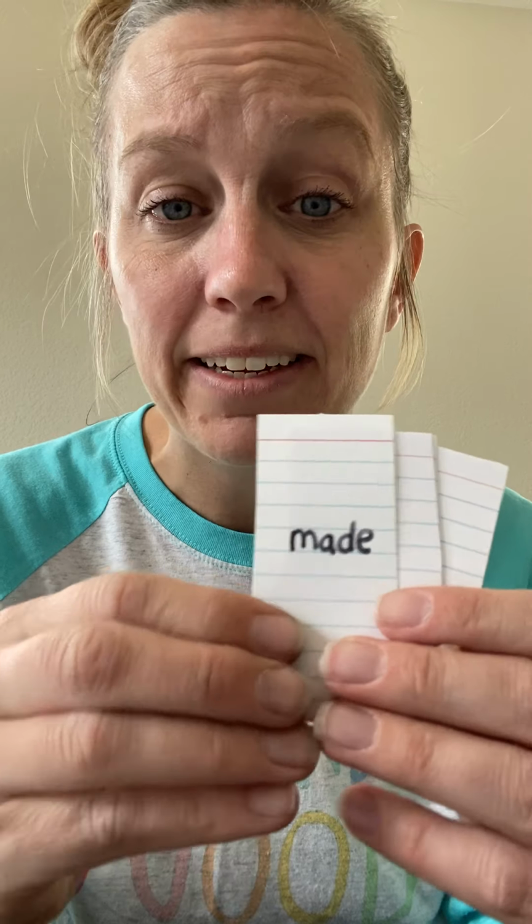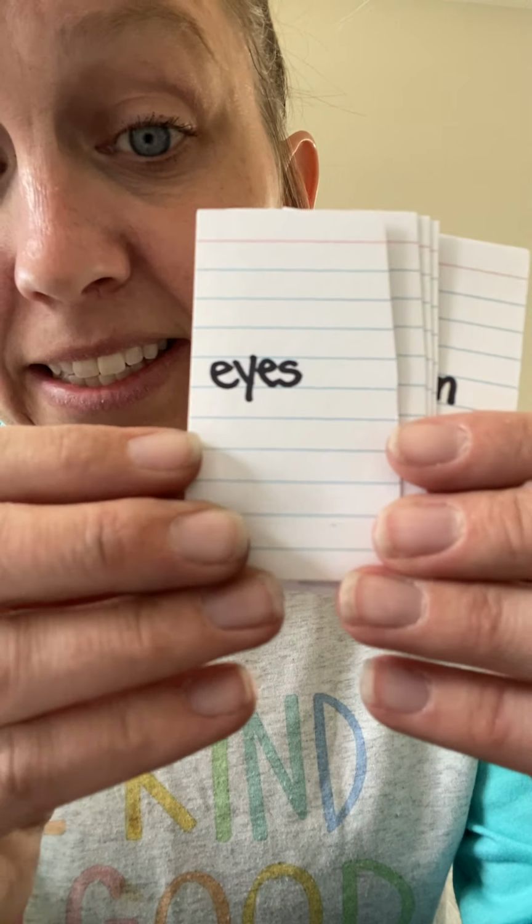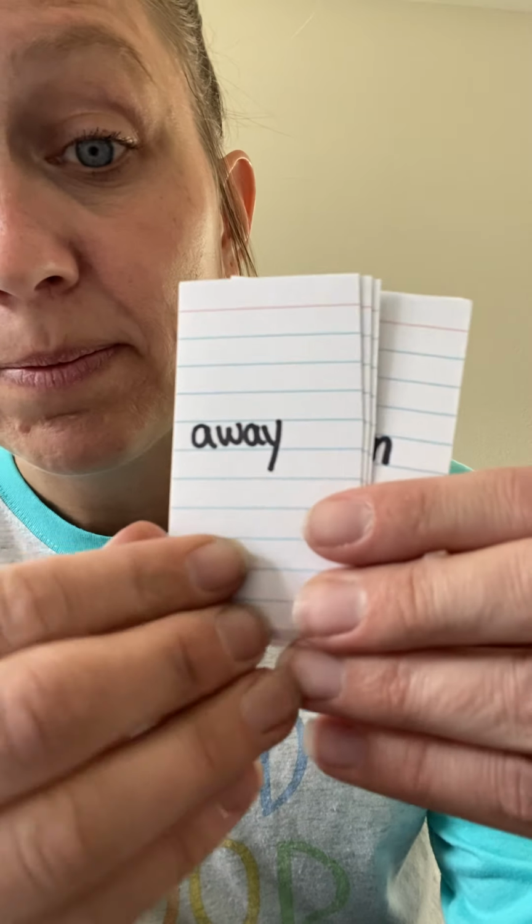Good. All right, now I have some sight words that I chose from our text. Remember, sight words are words that we just know like this. We do not have to sound them out. I say, you say. Want. Made. Eyes. Now look at that one. That one's tricky. Eyes. Away. Hope you're reading them with me.